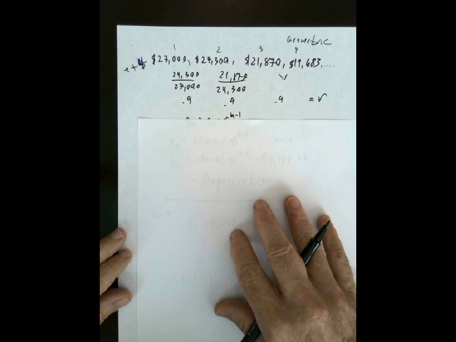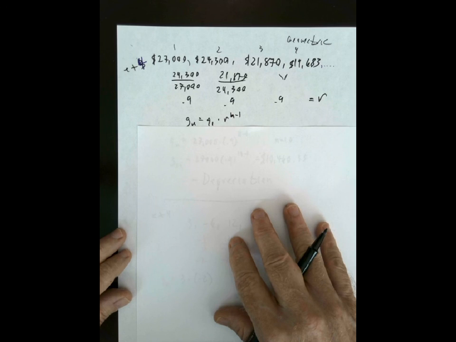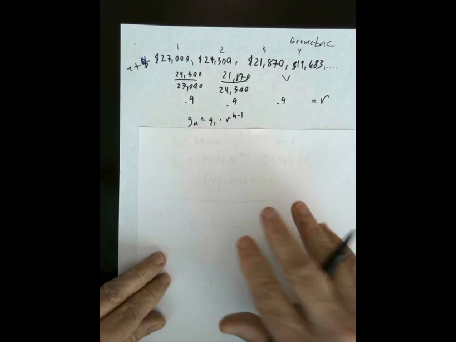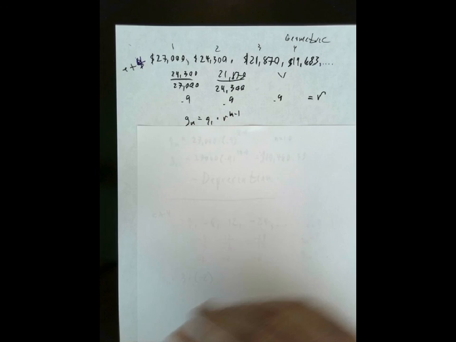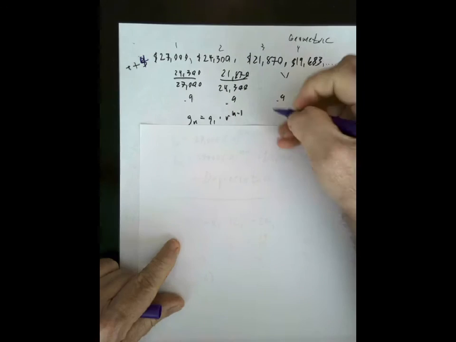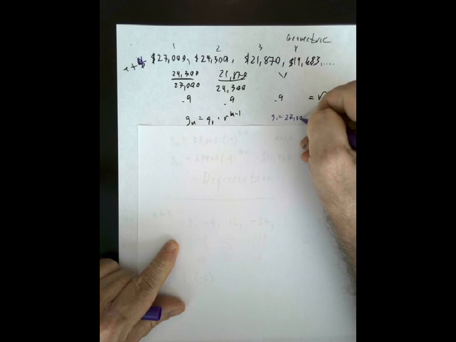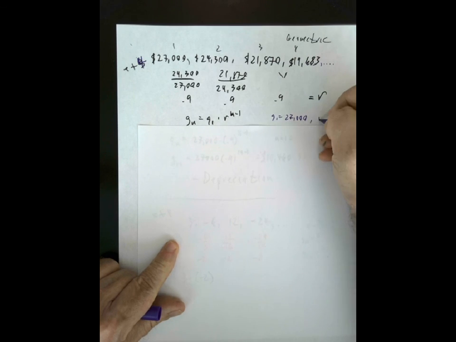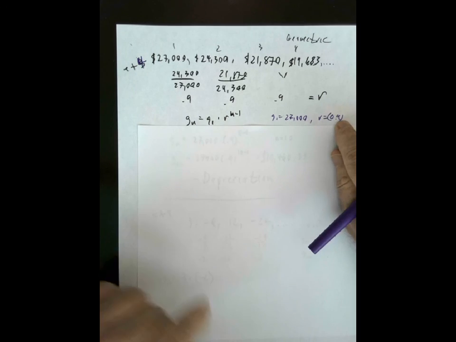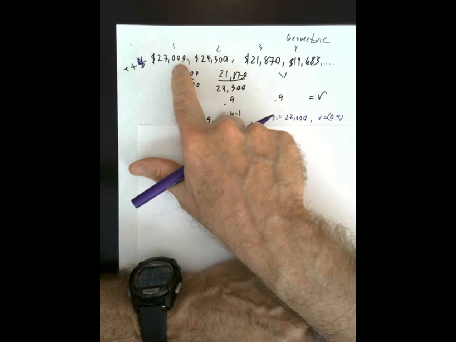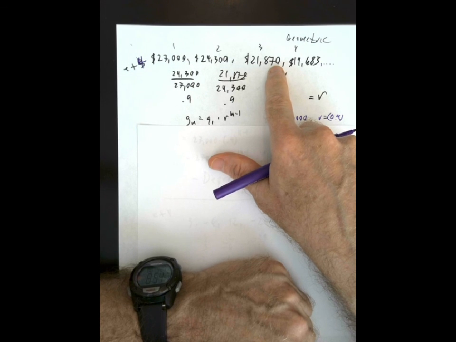So here's our geometric sequence formula, where G of 1 is 27,000, right? And r is equal to 0.9. Now notice that that's less than 1, which is what we want to see with a geometric sequence that's counting down, right?